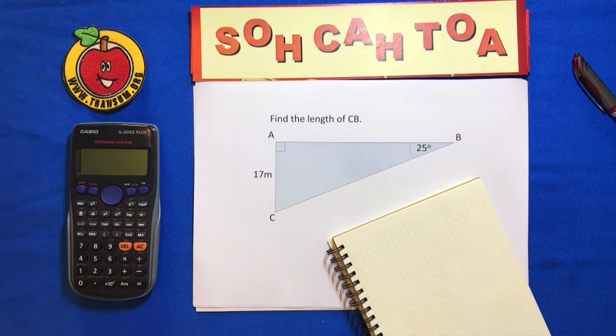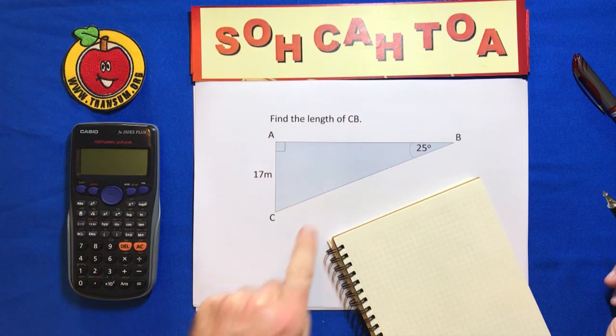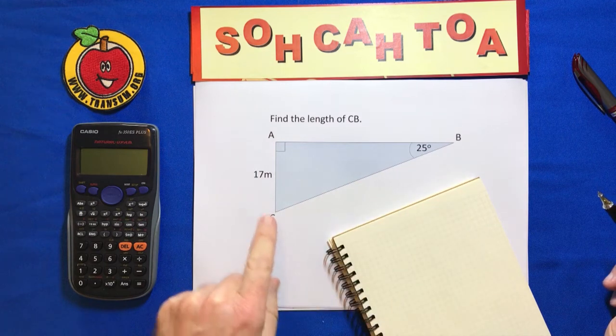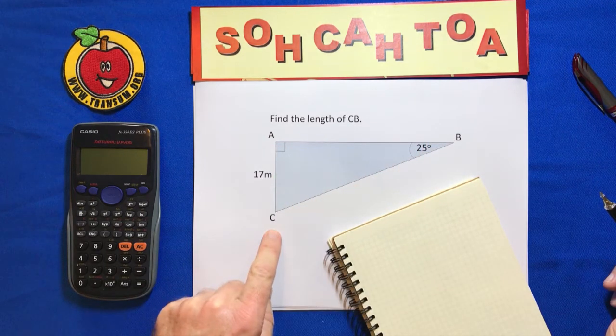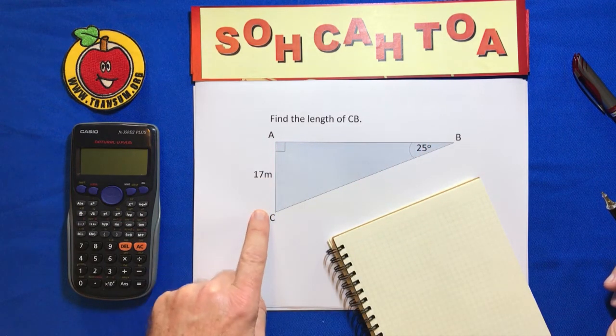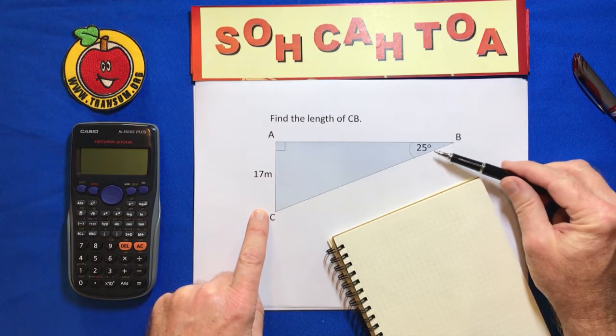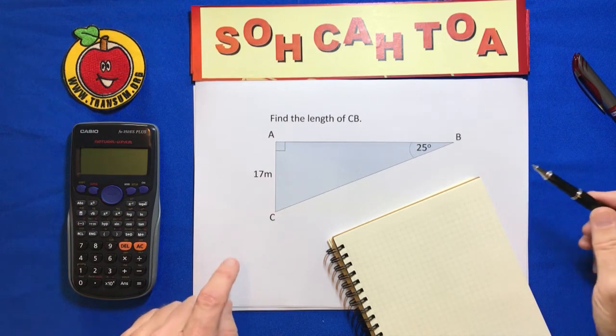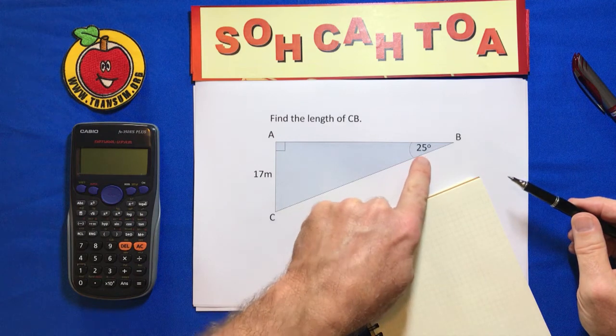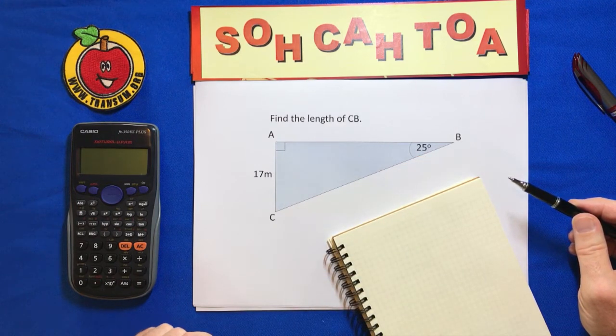Okay, let's try and do some problems. Find the length of CB. It's a right-angled triangle, and we have the length of this side, and we also have an angle. So the first thing we know, it's not Pythagoras because it involves an angle, and Pythagoras theorem questions only involve the lengths of the sides.